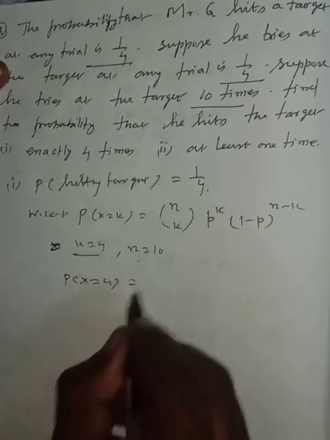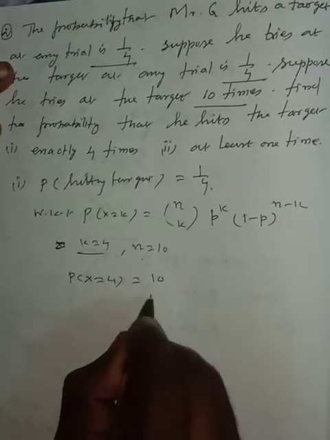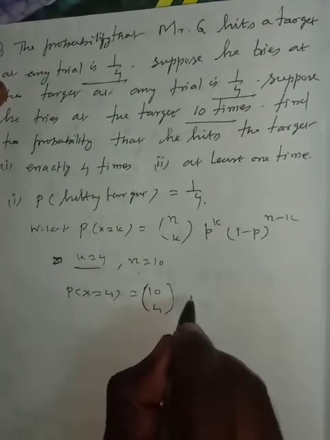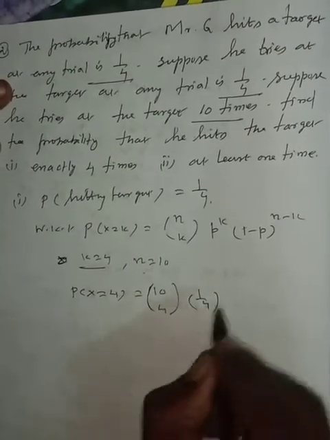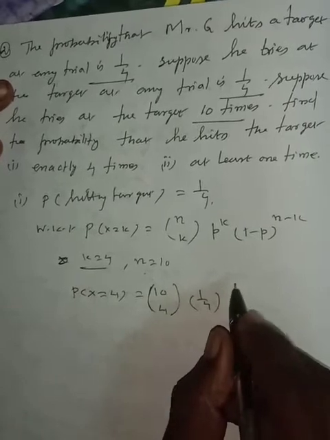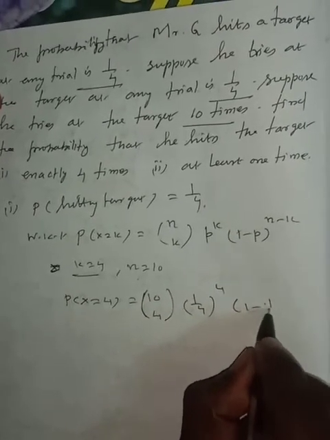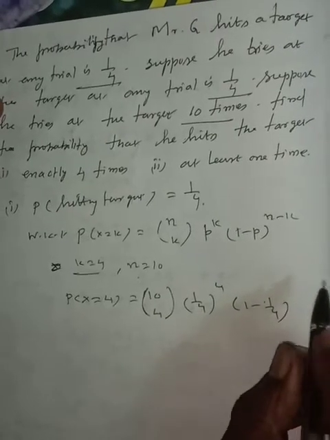Okay. Now P of x equal to 4 is 10C4, p to the power of 4, p is 1 by 4 whole to the power of 4, 1 minus 1 by 4 whole to the power of 10 minus 4.